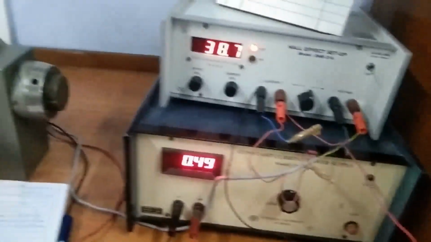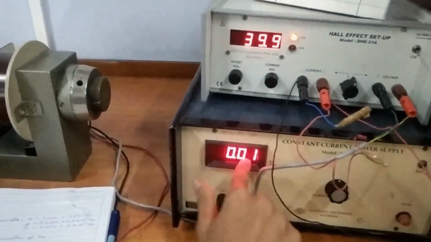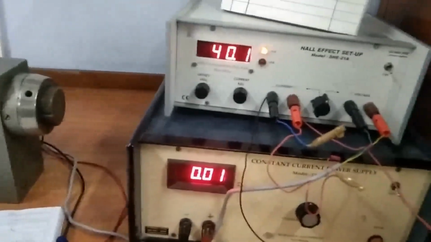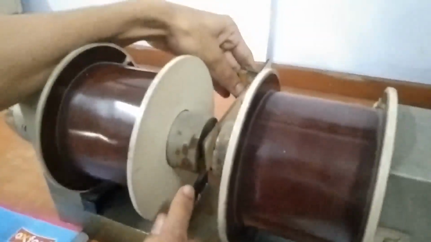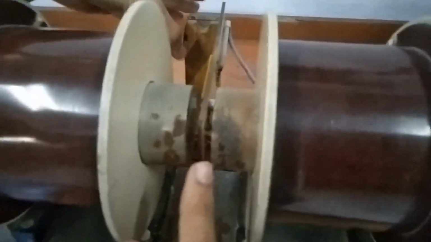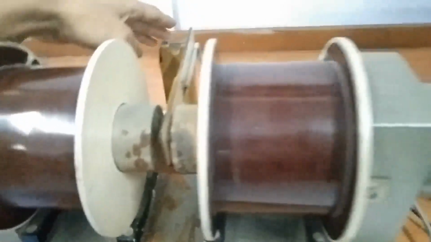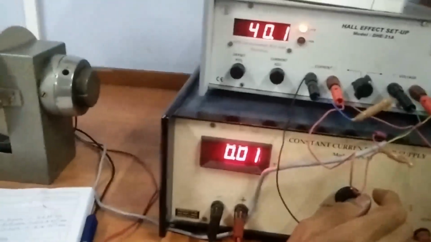First of all, we will turn on our setup, and we have to put IH equal to 0.0. Right now I have given IH equal to 1.0. Before that, also check in the setup whether your semiconductor is placed symmetrically in between or not. As you can see here, it's almost symmetrically placed in between. On the top you can see it; you have to place your semiconductor symmetrically so that the reading will be correct. Please ensure this before starting the experiment, and make sure to put IH equal to 0.0 in the first table.